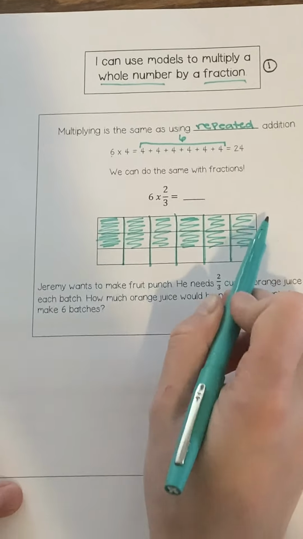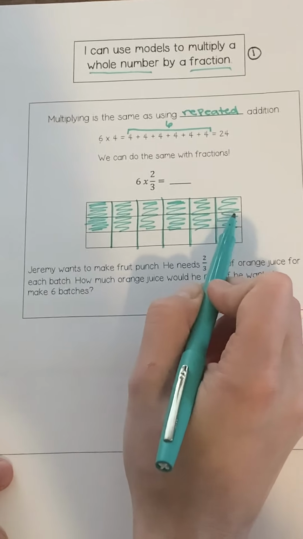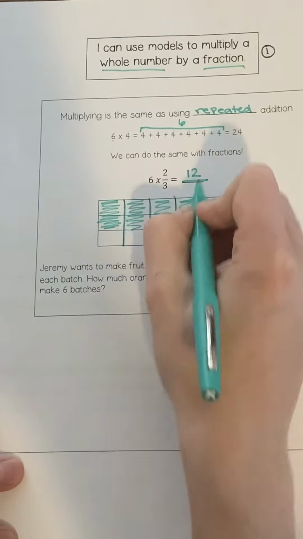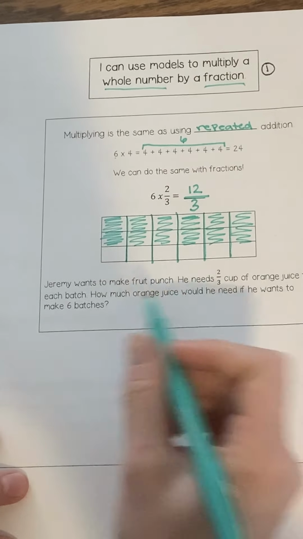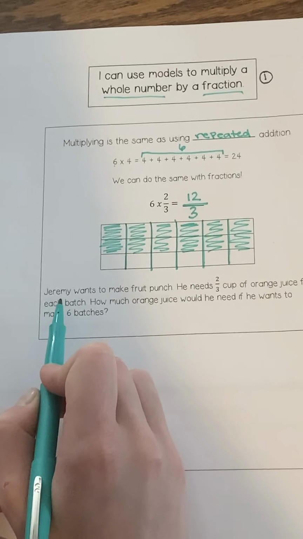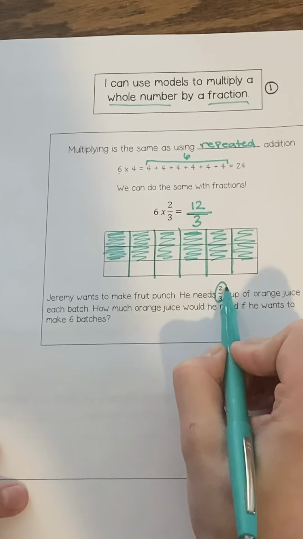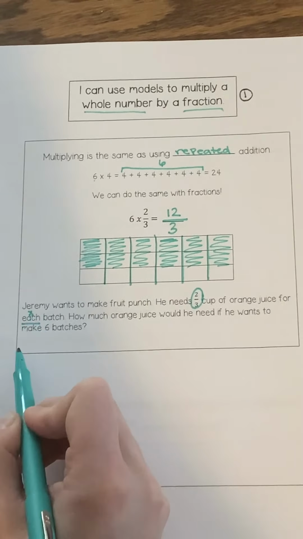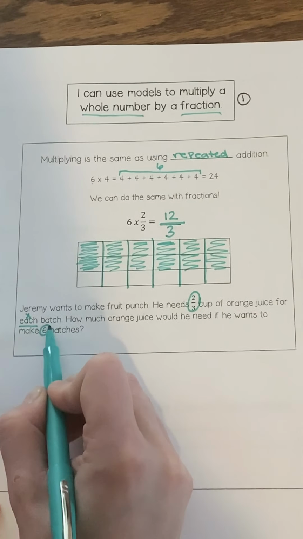And then I would ask, how many total parts do I have shaded? 2, 4, 6, 8, 10, 12. I have 12 total parts shaded out of 3. Remember, my denominator is going to always stay the same. So this could represent this word problem. Jeremy wants to make fruit punch. He needs 2/3 cup of orange juice for each batch. Remember, each is our keyword for multiplication. How much orange juice would he need if he wants to make 6 batches?